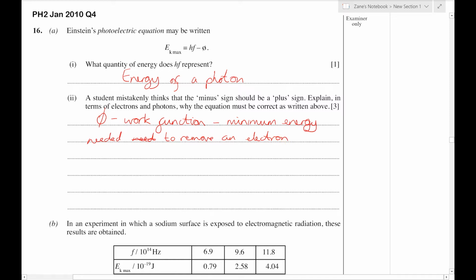So what's going to happen here is that the energy of the photon will first of all overcome this work function to allow the electron to escape, and then any energy that's left over will be available to become kinetic energy of that emitted electron.